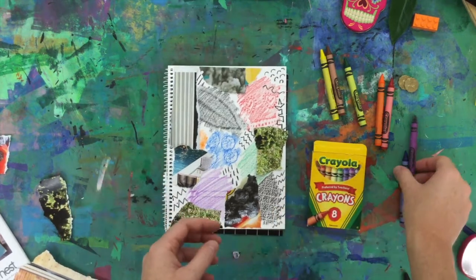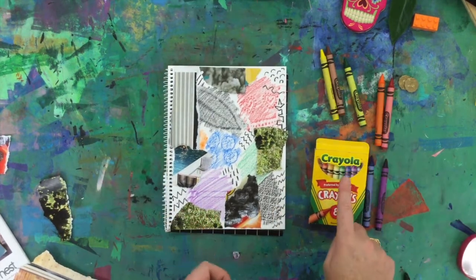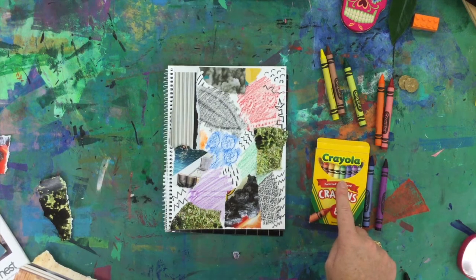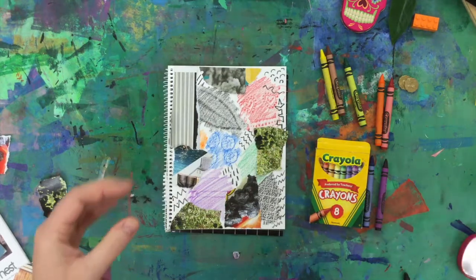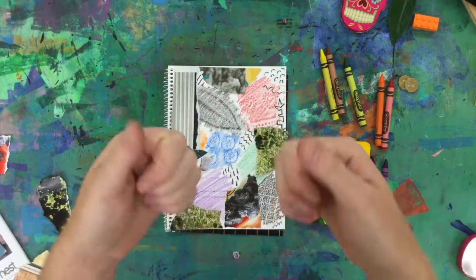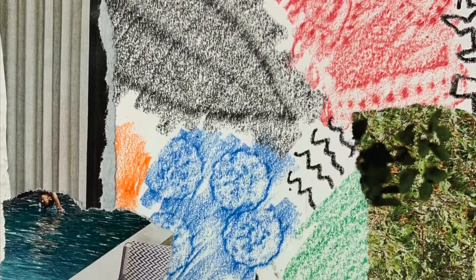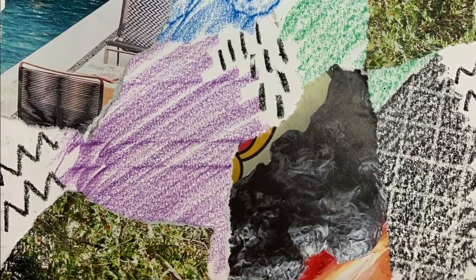Make sure to put away your crayons and your glue stick properly and anything else that you've collected for your texture scavenger hunt. Well done, artists. You did a great job hunting down those textures. Well done, artists. You found and created so many different textures in your sketchbook.